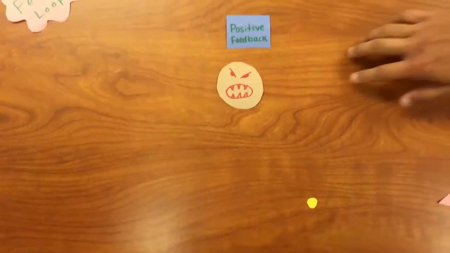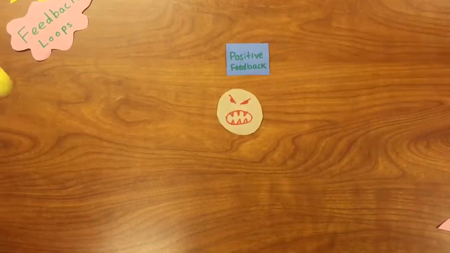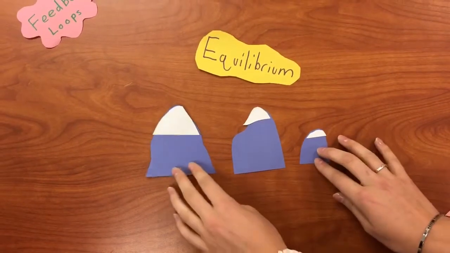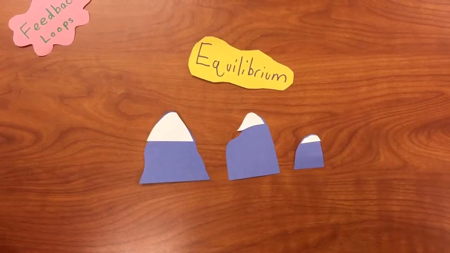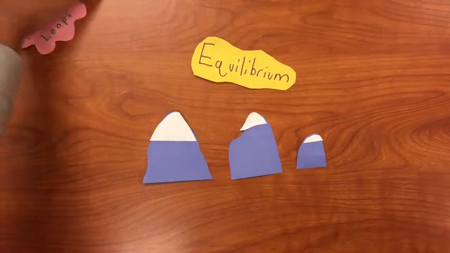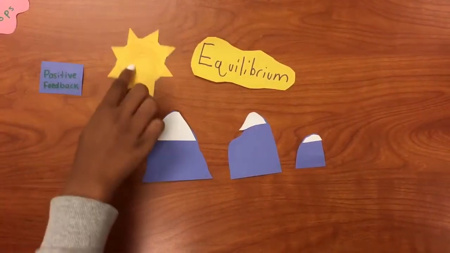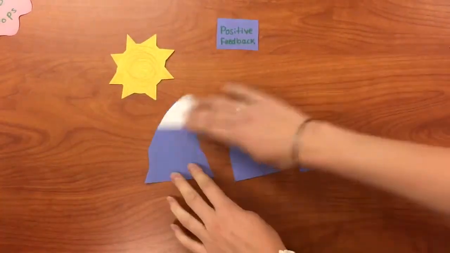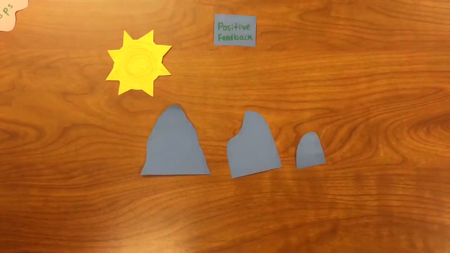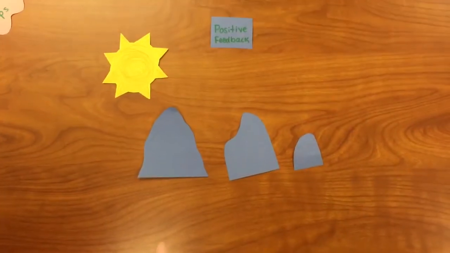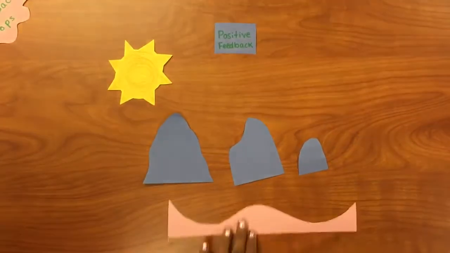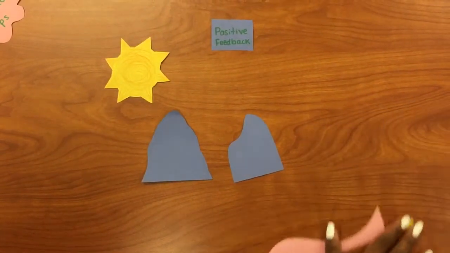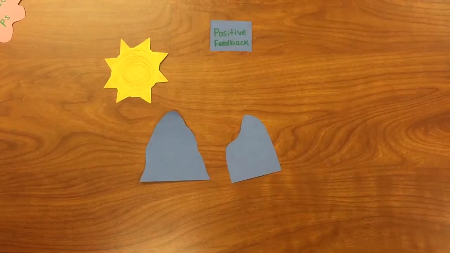Returning to equilibrium is important because extremes can change conditions within an ecosystem so that it is no longer habitable to organisms living there. An example of a positive feedback loop is the ice caps melting. As it melts, there is less ice to reflect light and heat energy from the Earth, which then causes the Earth to absorb more heat, melting more ice caps. It is positive because the ice never returns to its original state.